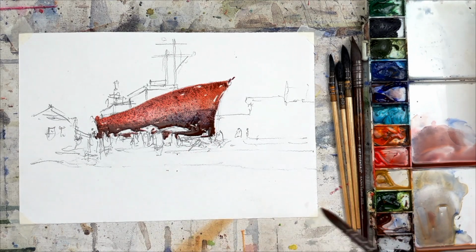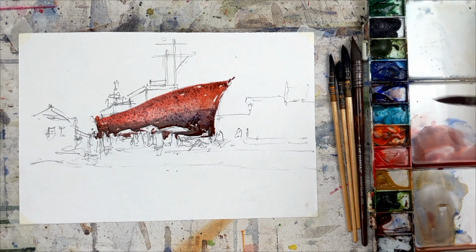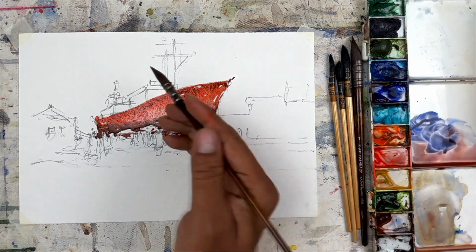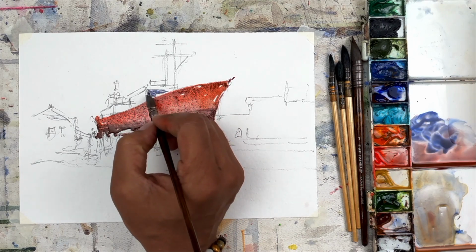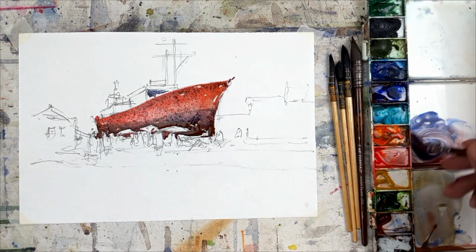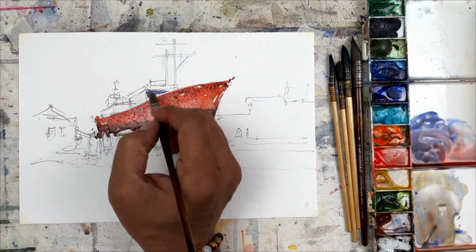And there are a few people there. And we wanted to make the upper part of this, so I'll use the same color here as well.